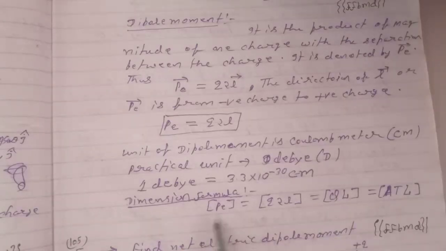Dimensional formula of dipole moment P equals dimensional formula of q into 2L. Now the dimension of q is Q and of length is L. This is in the MKSQ system, and in SI it is AT into L, because Q is equal to AT.